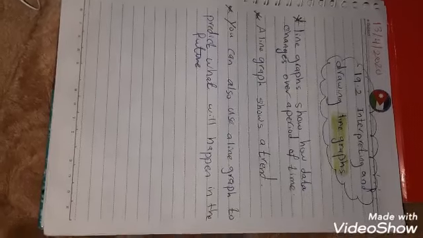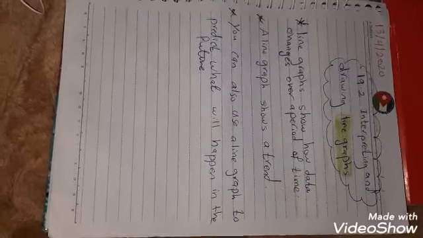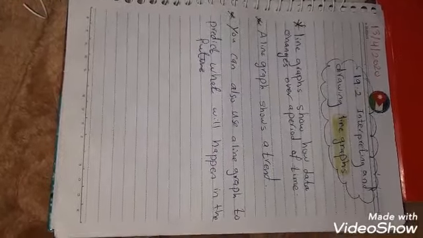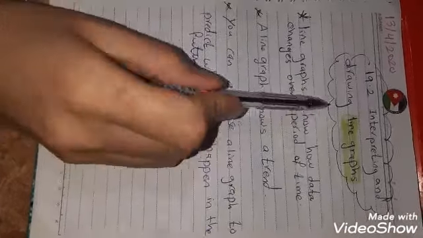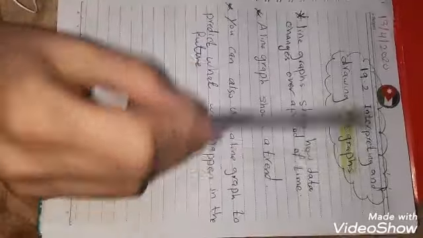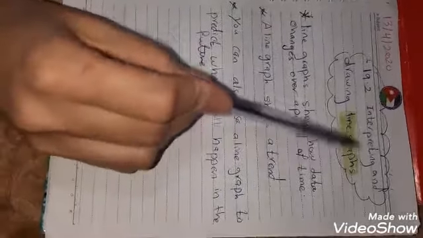Yesterday we took interpreting and drawing frequency diagrams. Today we will learn something new, how we can describe a set of data with line graphs. So our lesson is interpreting and drawing line graphs. You have to know something about line graphs.